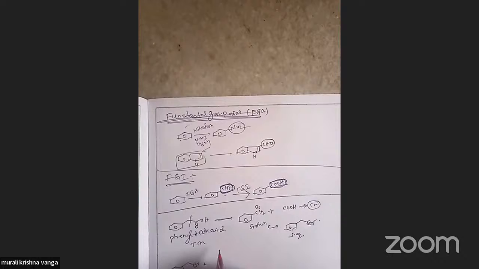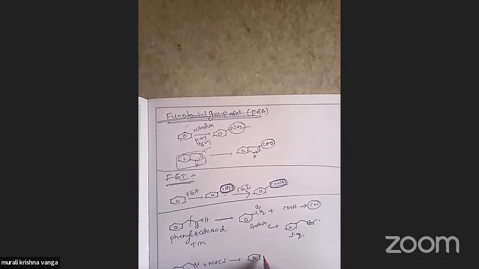This benzyl bromide reacts with sodium cyanide and converts into benzyl cyanide. This benzyl nitrile undergoes hydrolysis and gives phenyl acetic acid. That is the retrosynthetic analysis of phenyl acetic acid.